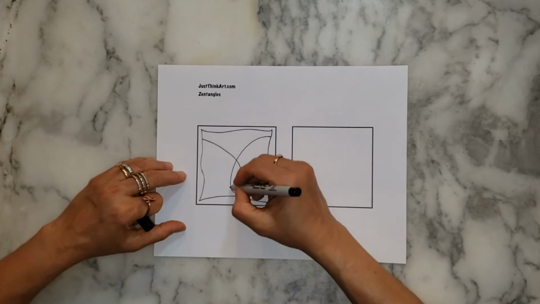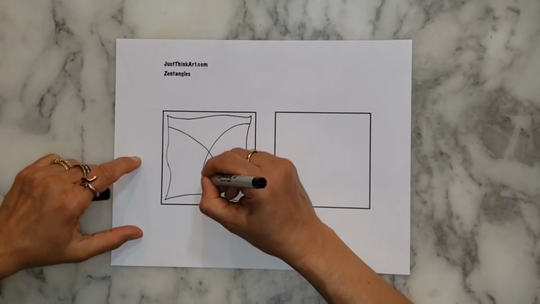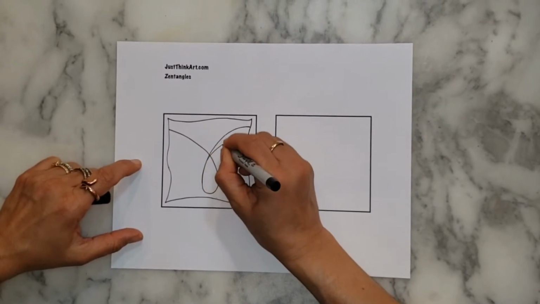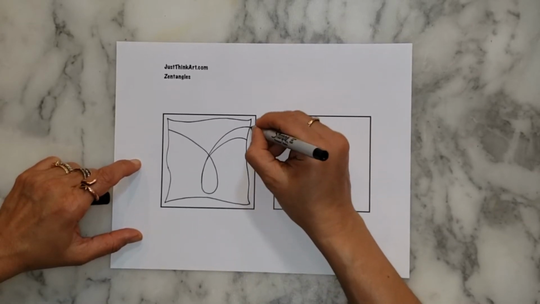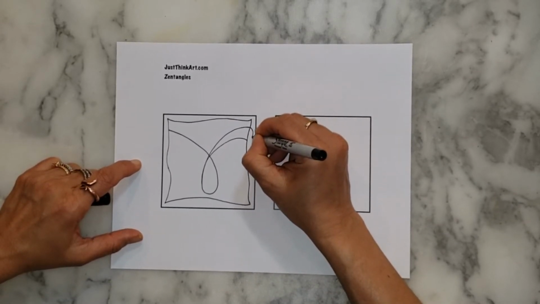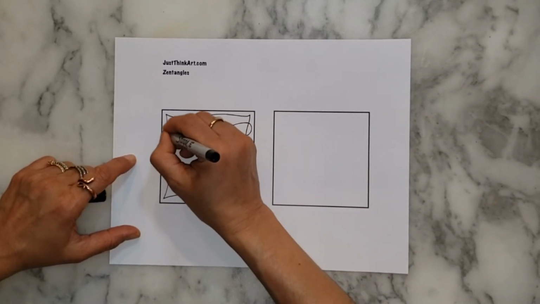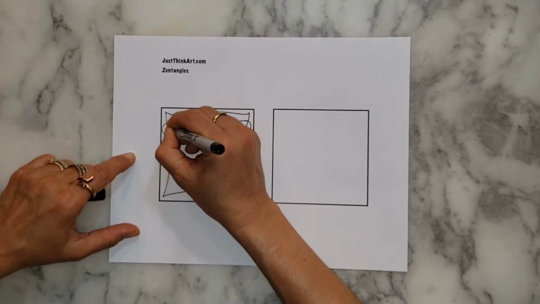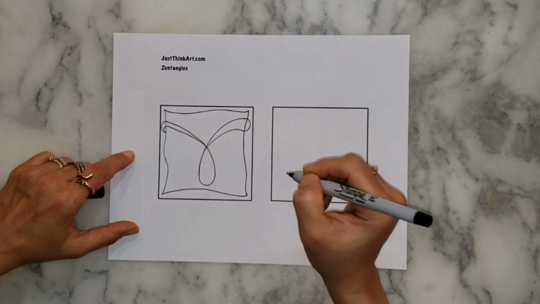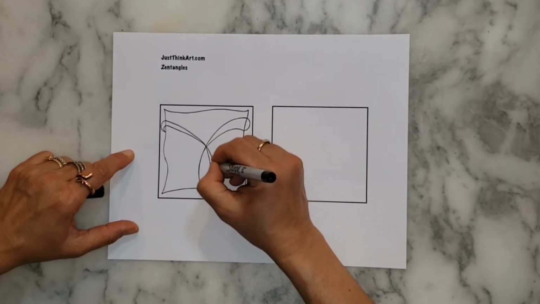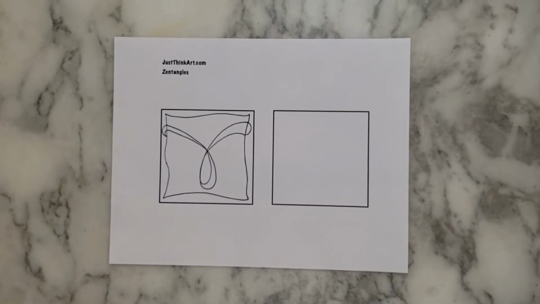If you want, you could create a double line that goes around outside. And over here, this can go around too. And create this loop over here. And over here. There you go.